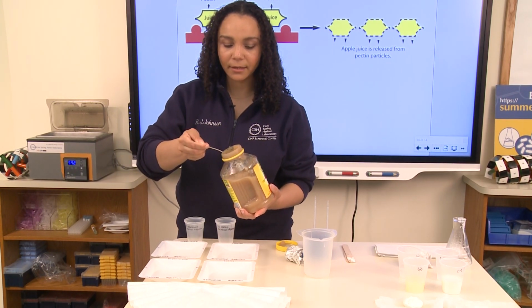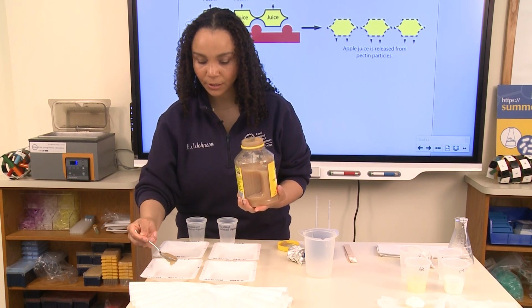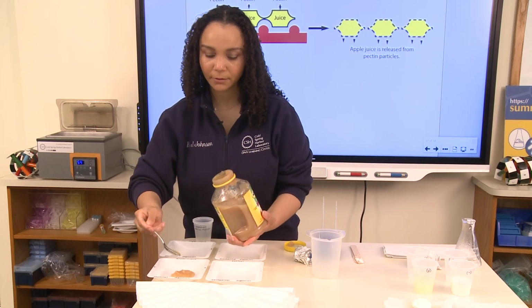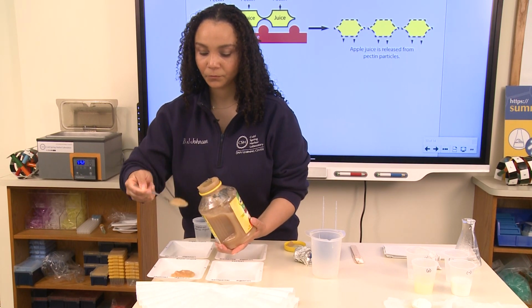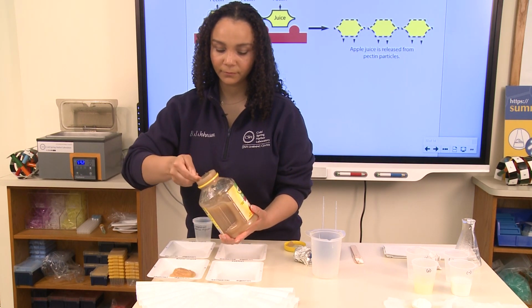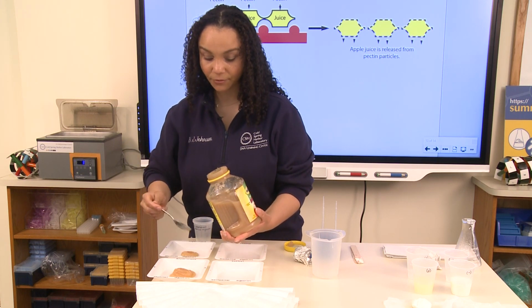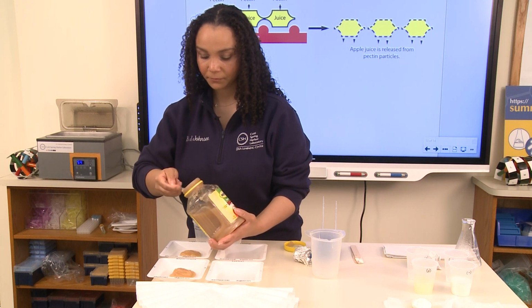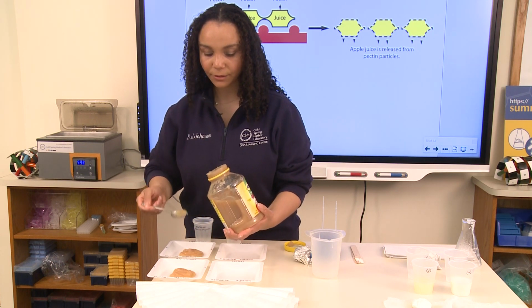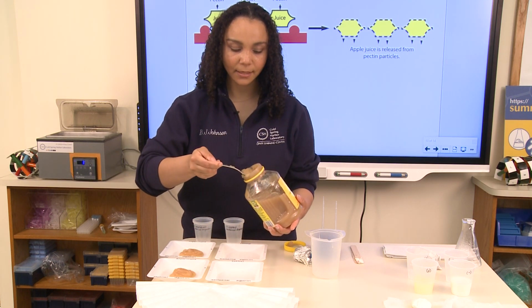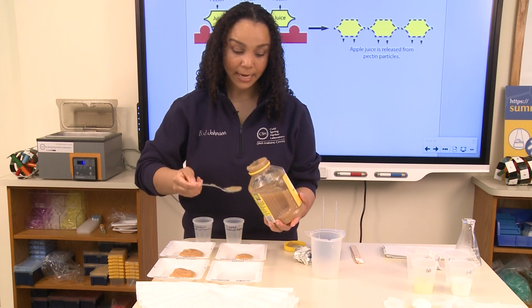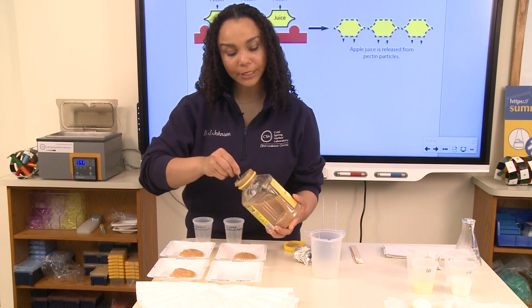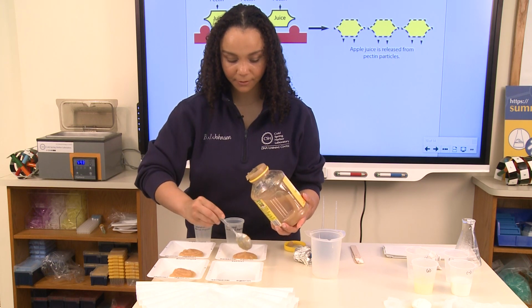So I'm going to do about 3 spoonfuls of each, just to be equal. And as you can see, this is regular applesauce. And what we're going to do is test which gives a greater yield. Is it the mechanical digestion, or is it the chemical digestion with the use of enzymes?